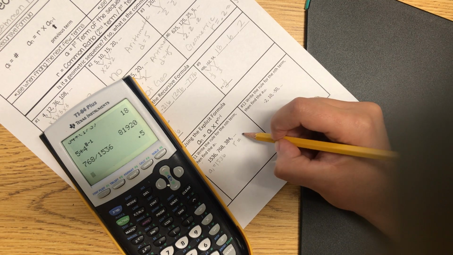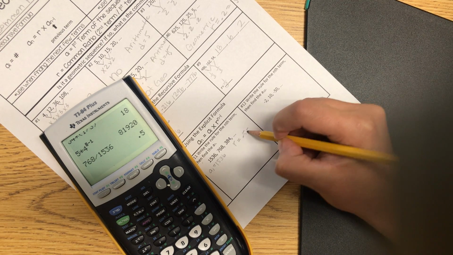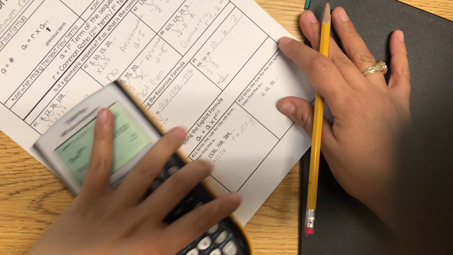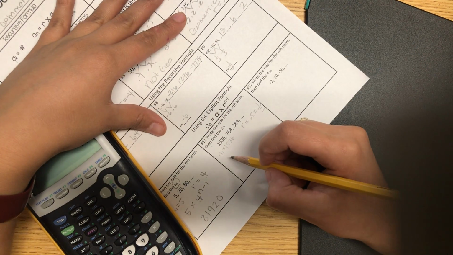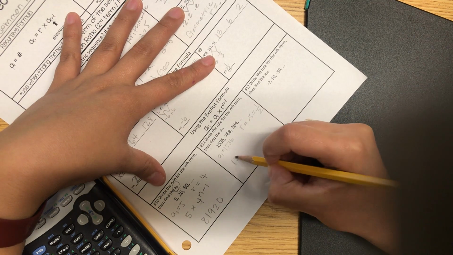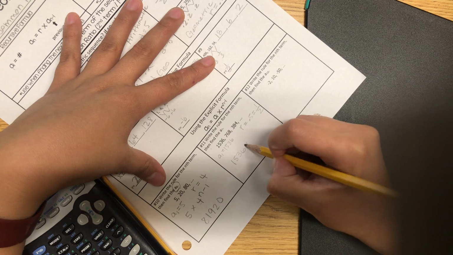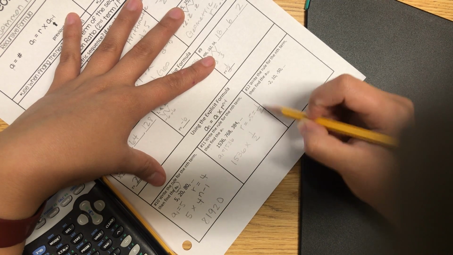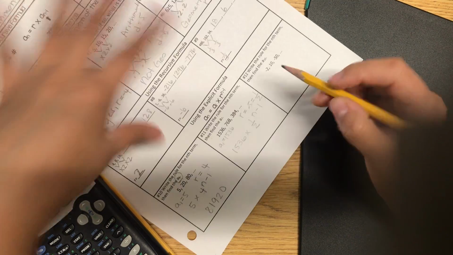Now you're welcome to leave it 0.5, but you've got to be prepared to see it as a fraction, so they're probably going to use 1/2. But let's write it. I take my explicit formula, which is the first term, 1536, times my common ratio. Again, you can put 0.5 or you can put 1/2, raised to the power of n minus 1.